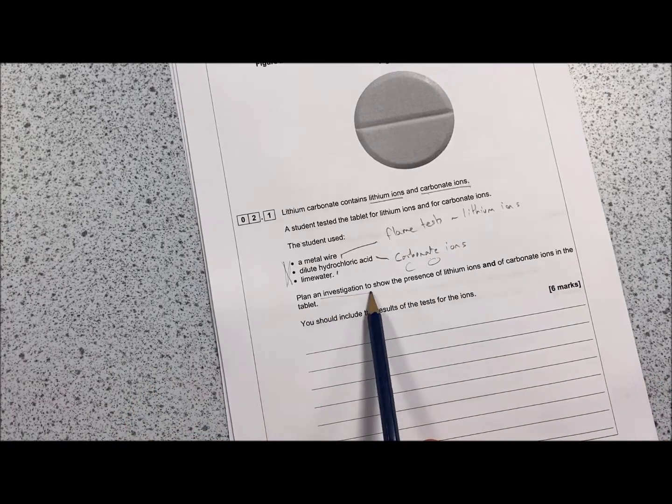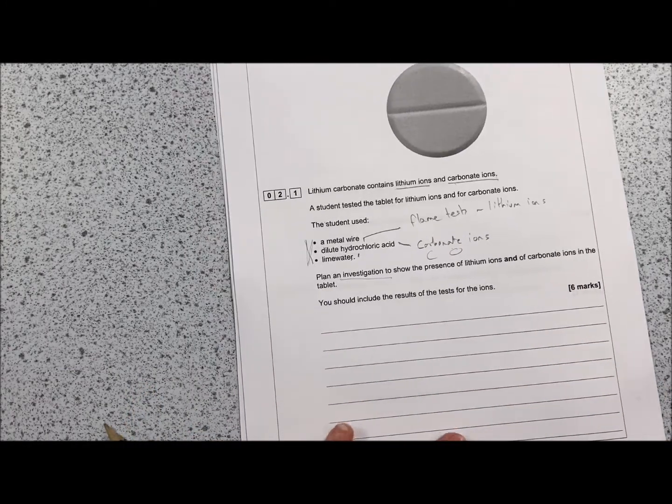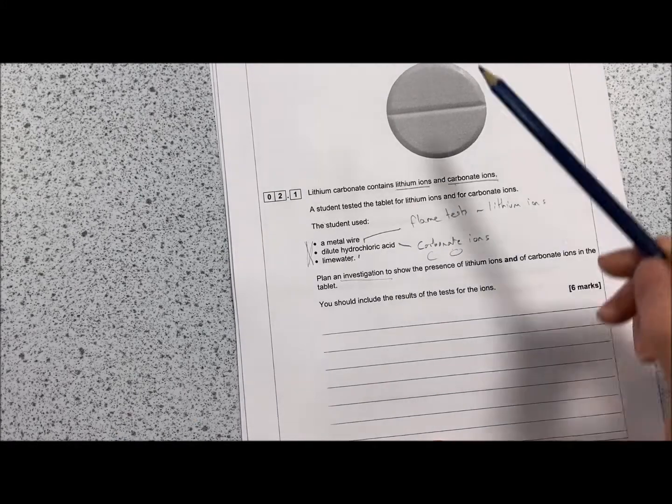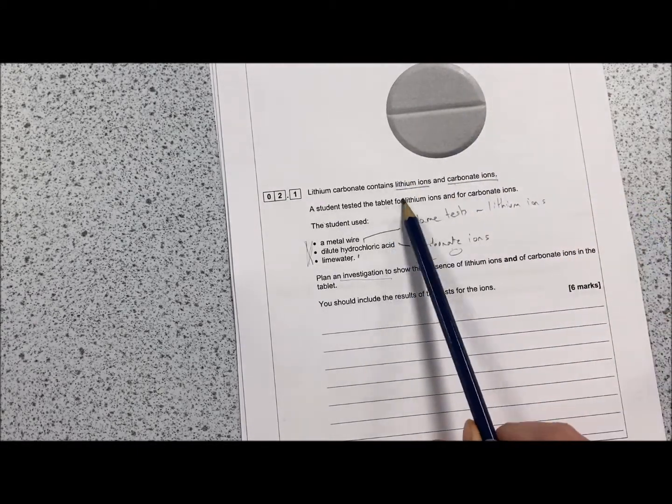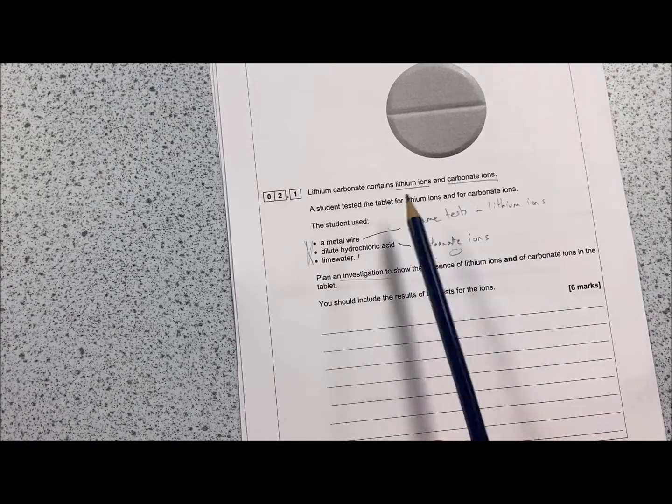Now, it is planning an investigation, so I'm not just going to go straight in and say, do a flame test on lithium, do a carbonate test on carbonates. It doesn't give me enough. That's not a method. It's not an investigation. I've been given this tablet, so I need to do something to the tablet in order to show that there are lithium and carbonate ions.